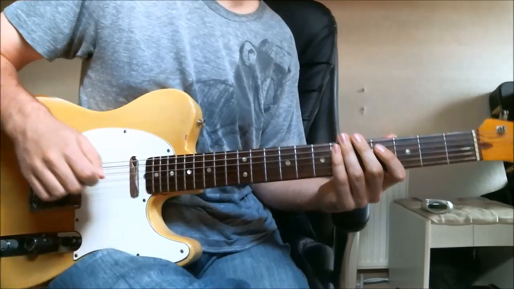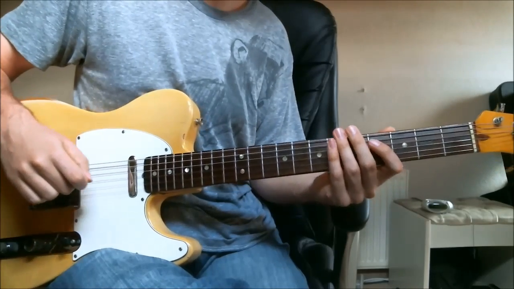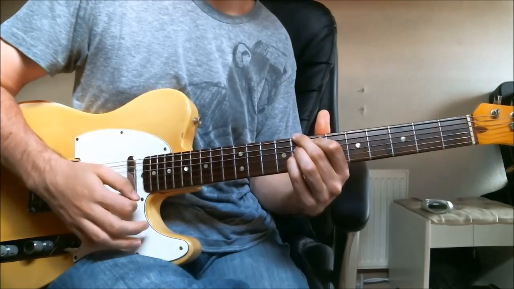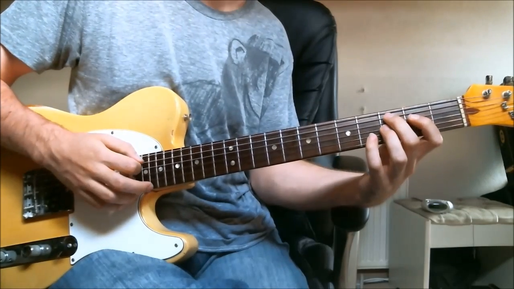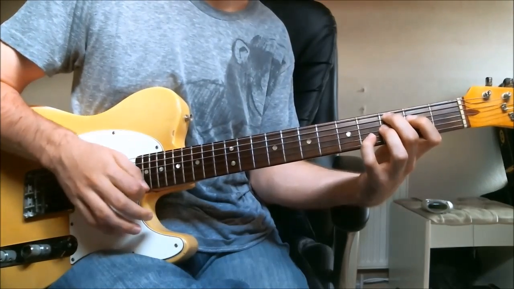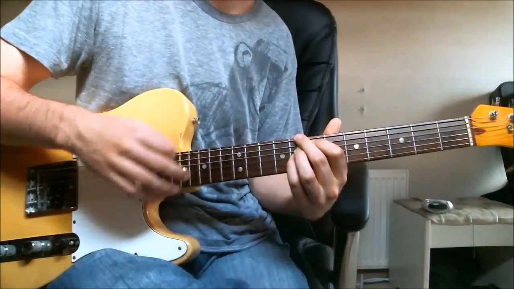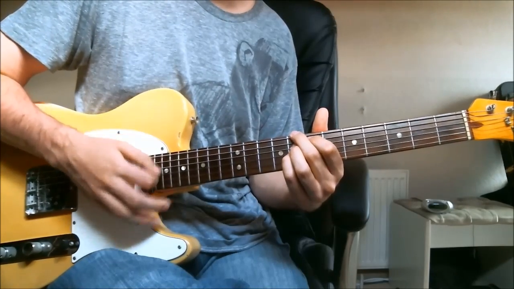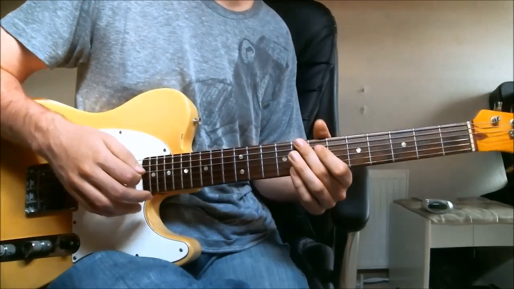Really cool, funky rhythms, and basically what he used to do was just separate the bass note from the chord, and this will work in either of the inversions. I tend to prefer it on the lower string set. So that's one way you can use it.